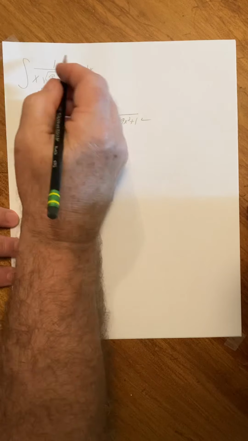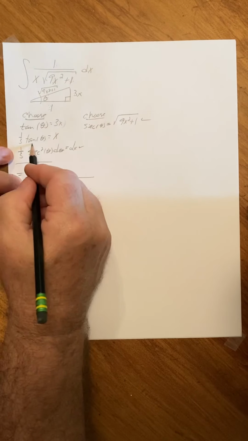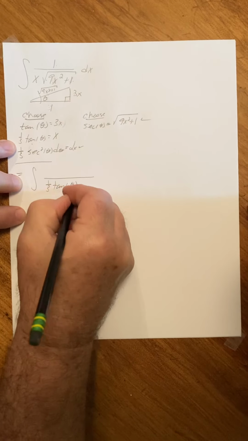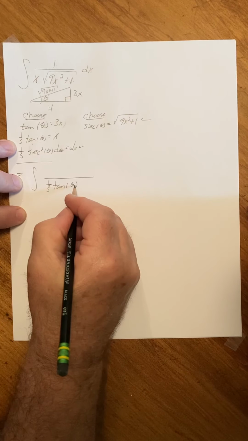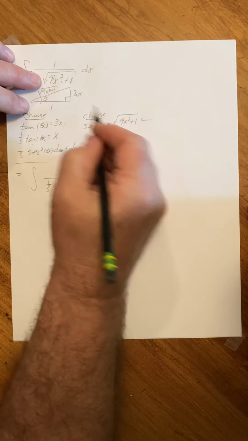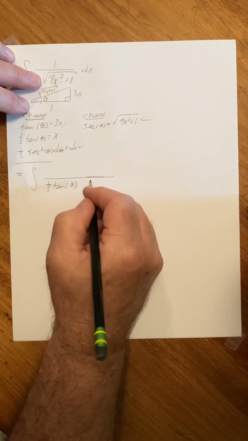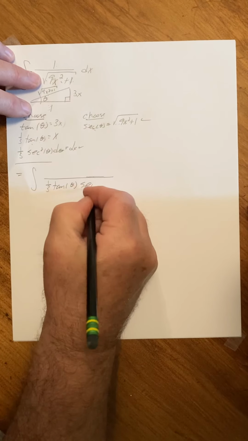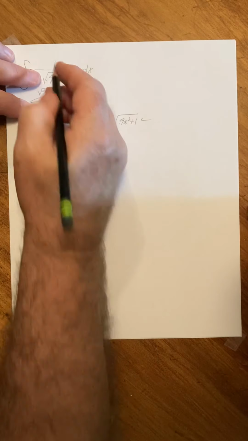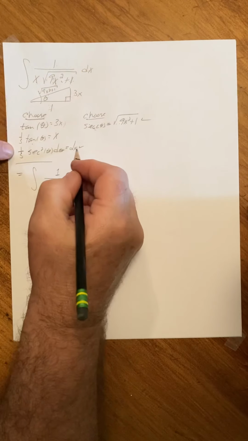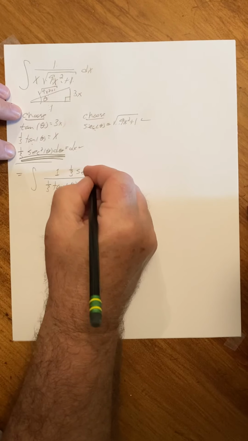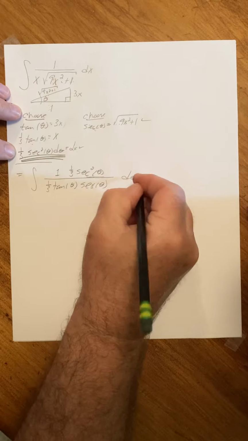So what do we have here? X in the denominator. What is x? These are denominator values, so this is 1/3 tangent theta in the denominator. All right. What else do we have here? The radical. The radical is secant theta, and that's in the denominator. And then the last piece we have here is the differential, dx. dx is, and this is in the numerator, 1/3 secant squared theta d theta.